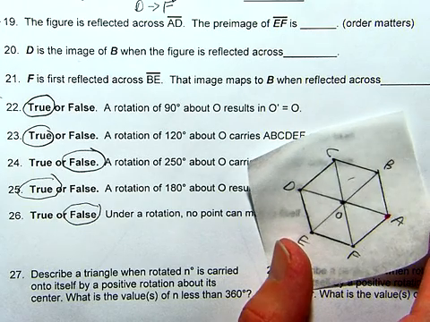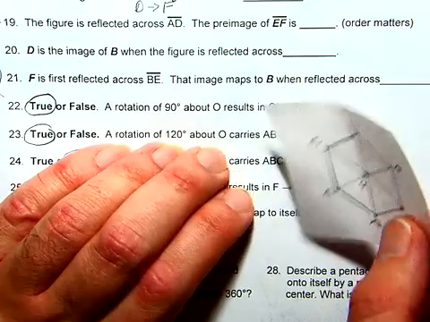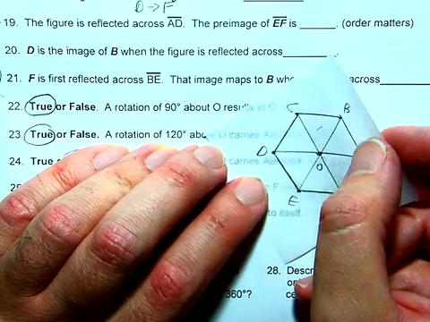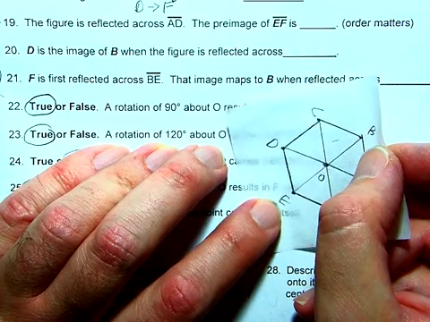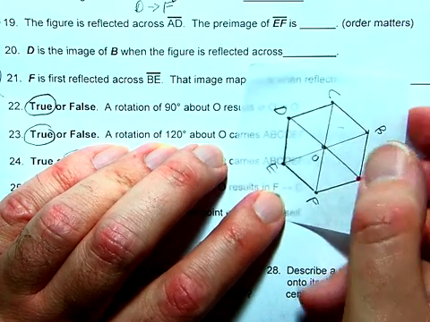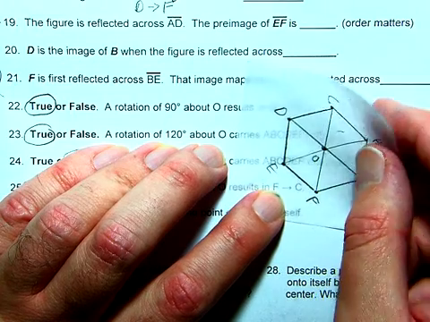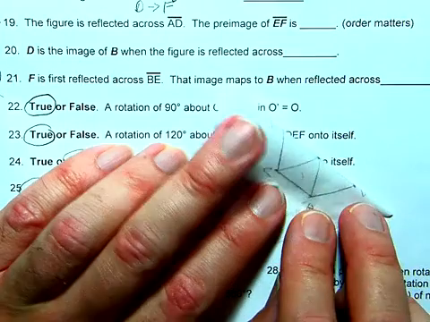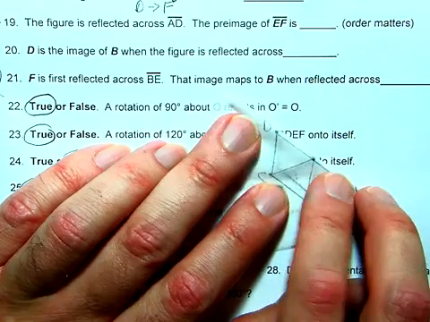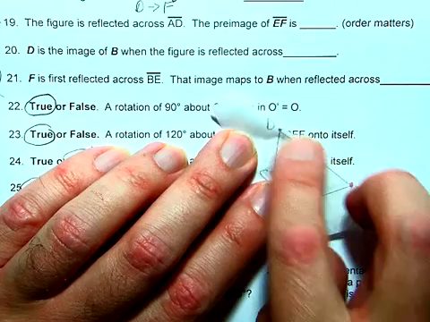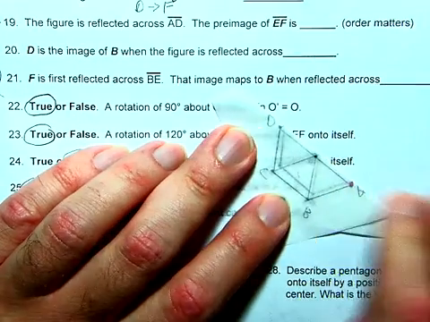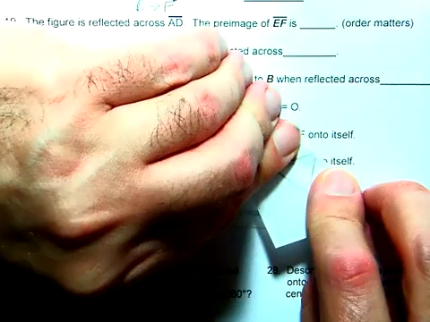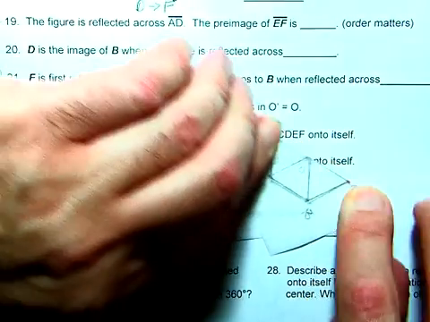Okay, so rather than flipping the patty paper, I'm going to do the second method, which is to fold it onto itself. The figure is reflected across AD, so I'm going to fold this paper up on AD. I can see through it that this is AD. I'm going to make a crease here on AD, and let's see what happens. Okay, I was off a little bit. Let me see if I can make it a little better. Good, that looks better.